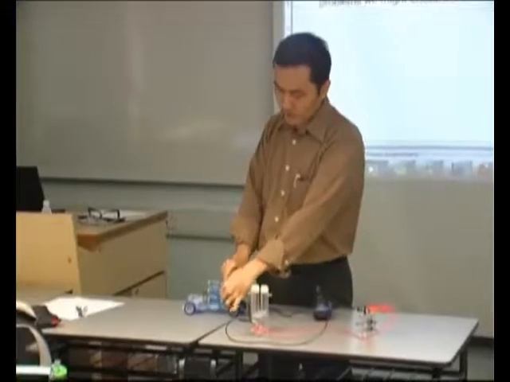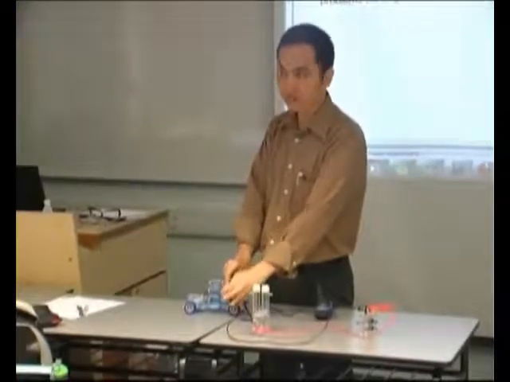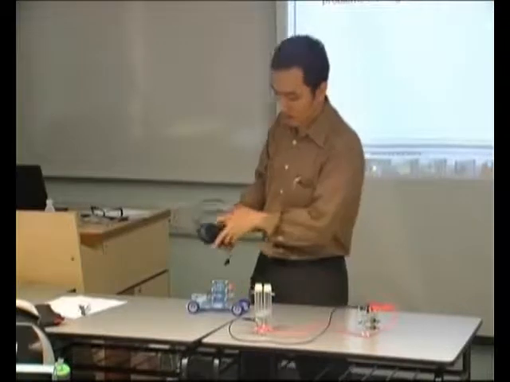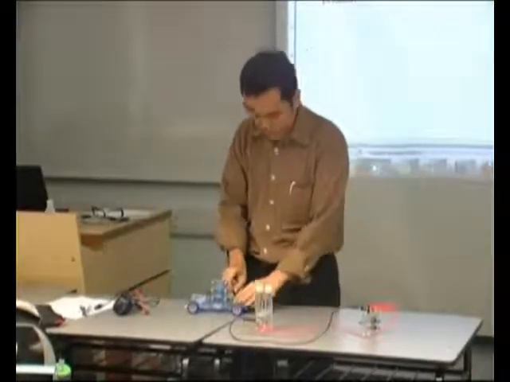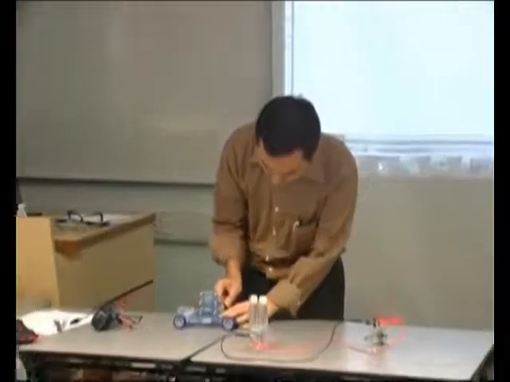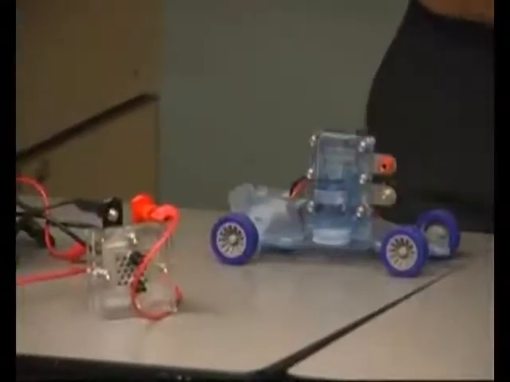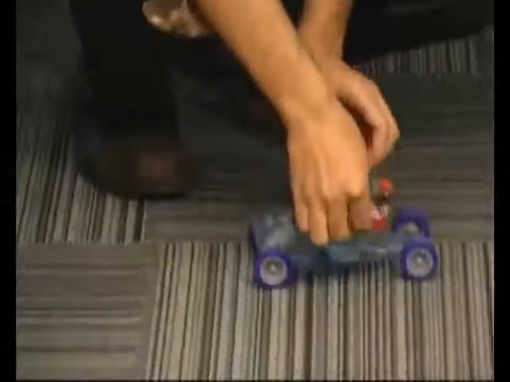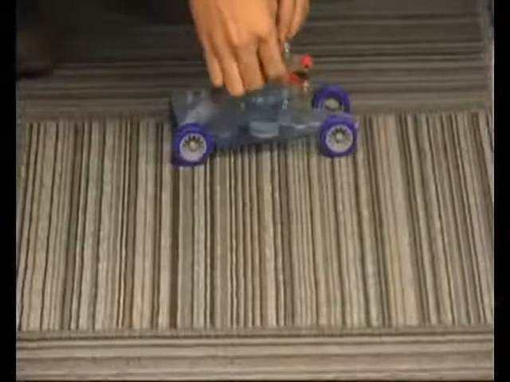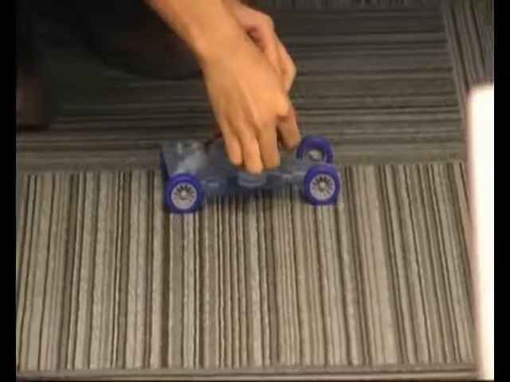So imagine if I store more hydrogen in this fuel cell car. Maybe I'll just put it on the floor. I'll show you. Okay, guys, let's see whether this fuel cell car can run or not.